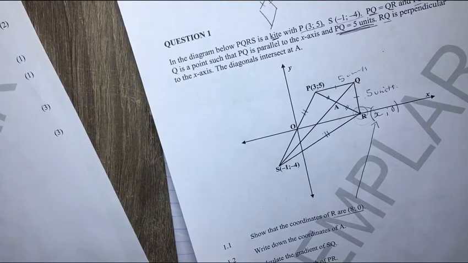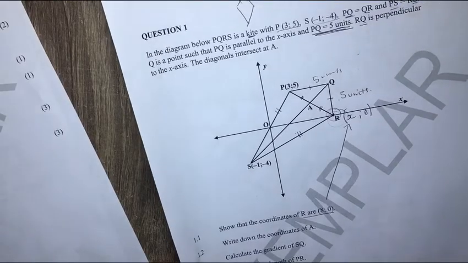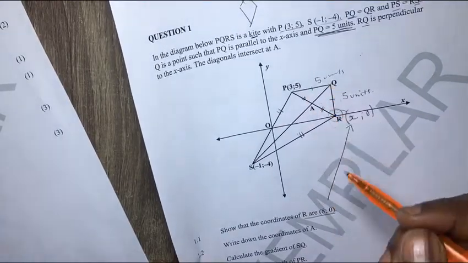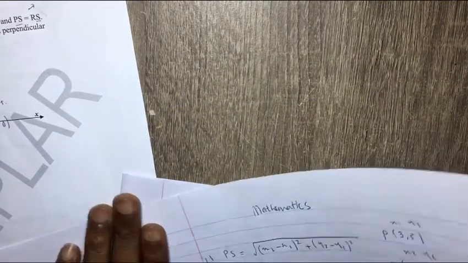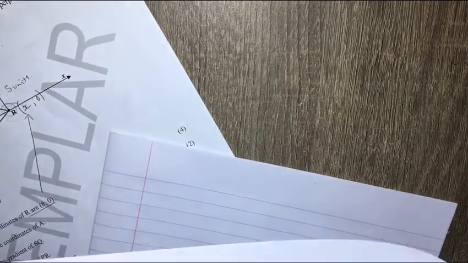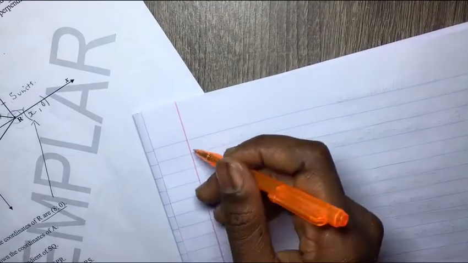And then also, if we apply congruency, then these two sides are the same because they told us that those two sides are the same. So 1.2 was just straightforward. You're just supposed to find the coordinates of A, which is the midpoint.